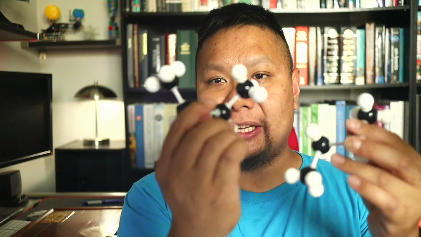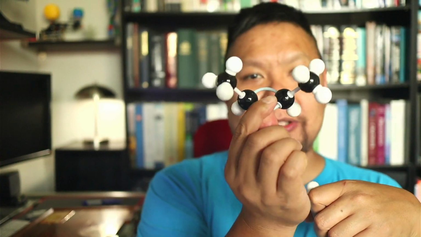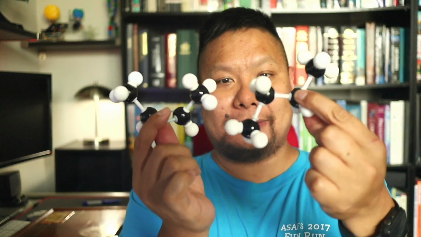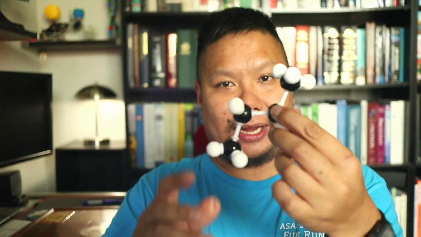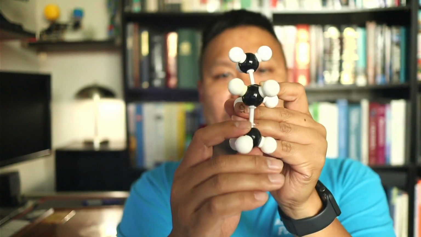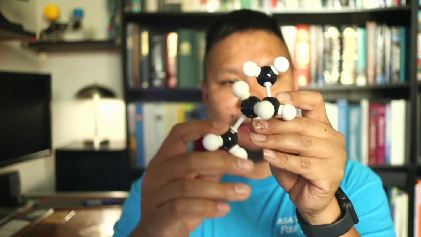So here we have the double bonded butene, and the single bonded butane. Notice that butane can rotate freely around the single sigma bond in the center, which is why we had those Newman projections where we would have the eclipsed, gauche, staggered and anti positions, because you can rotate around the single bond.